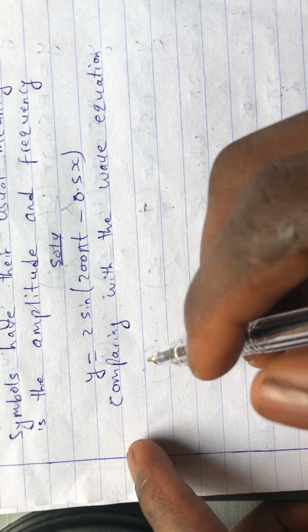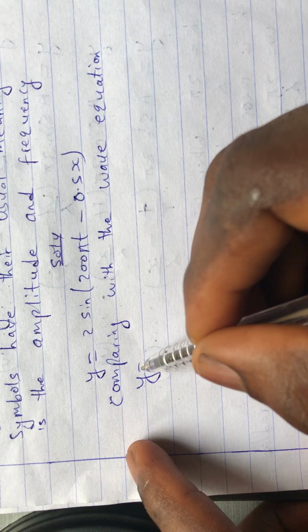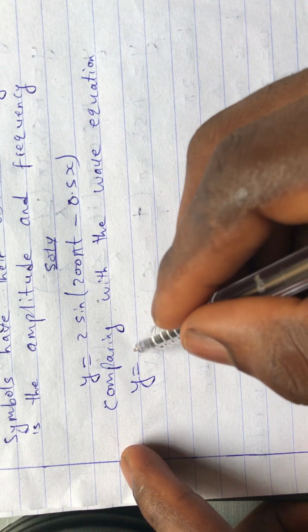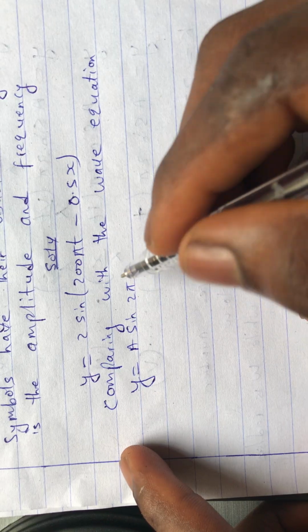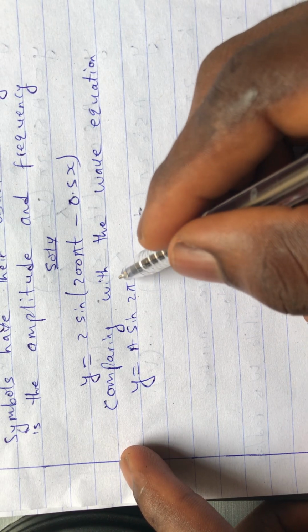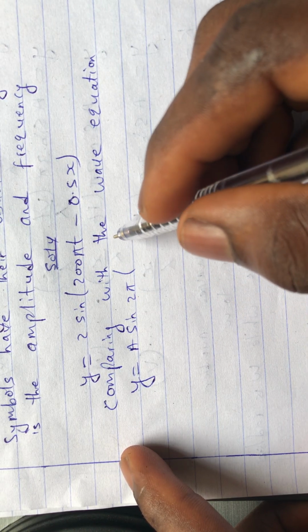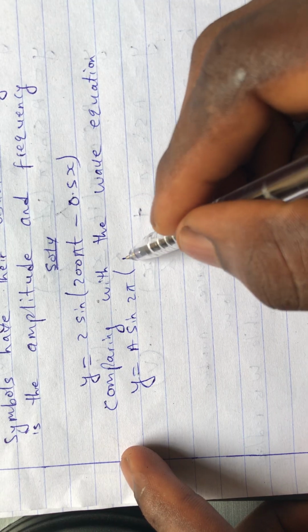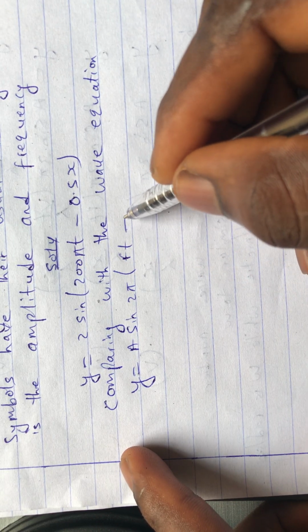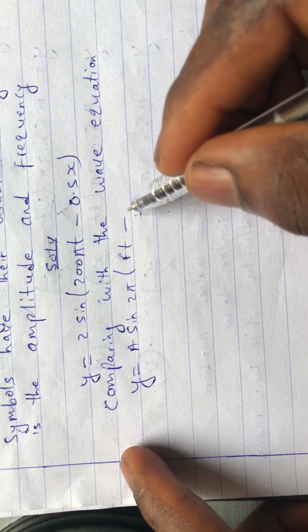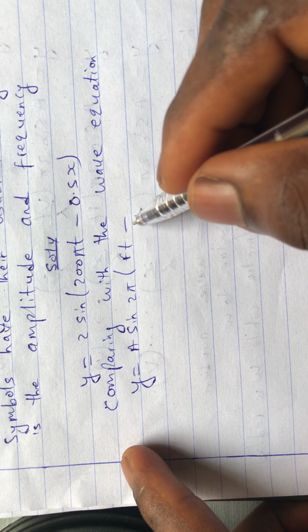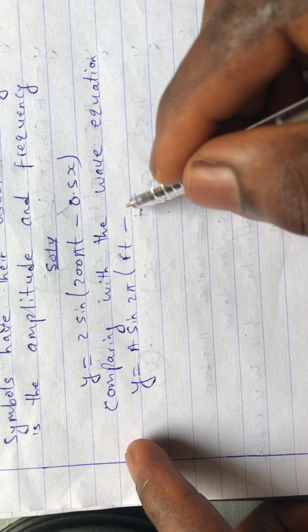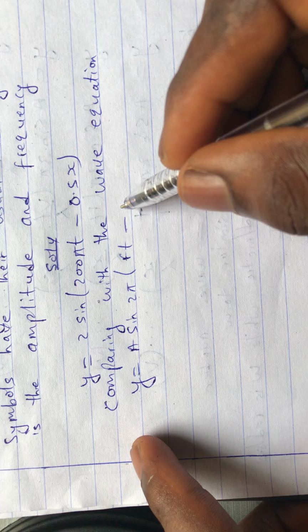Now, in that fifth equation, we have y equals a sine 2 pi bracket ft minus x all over lambda.